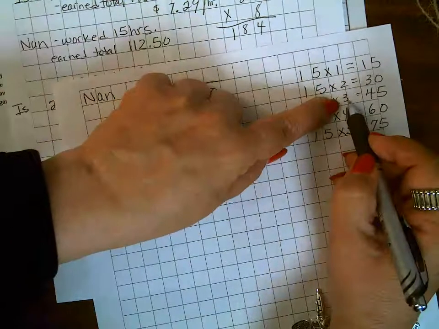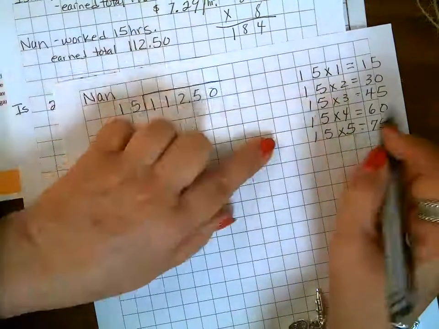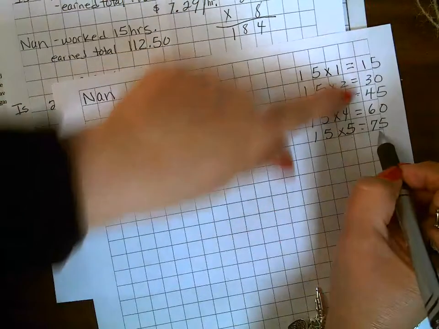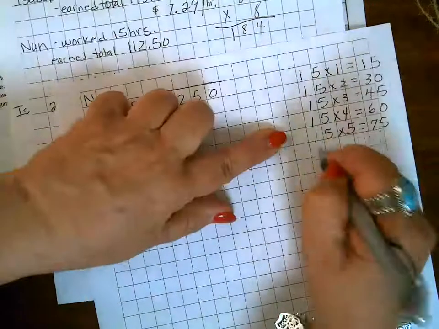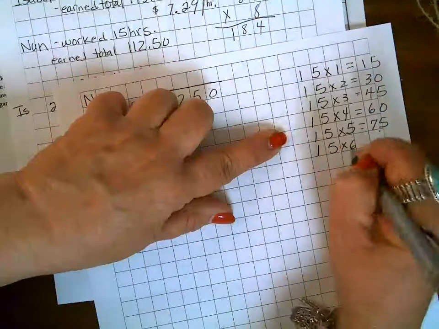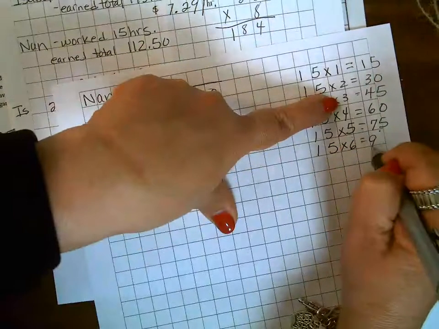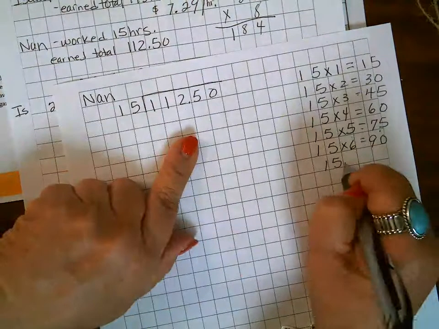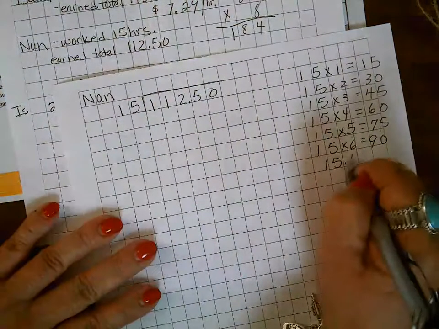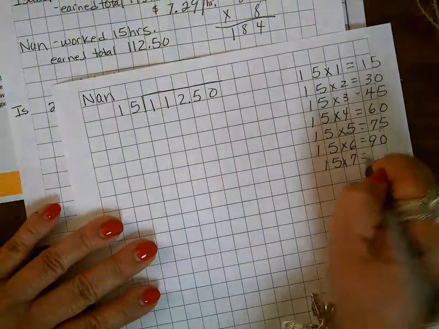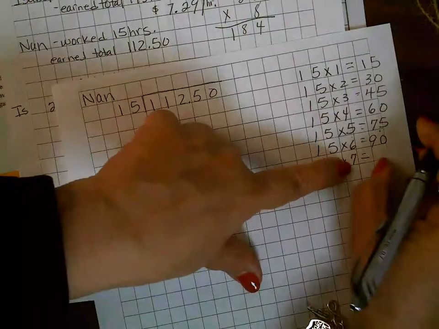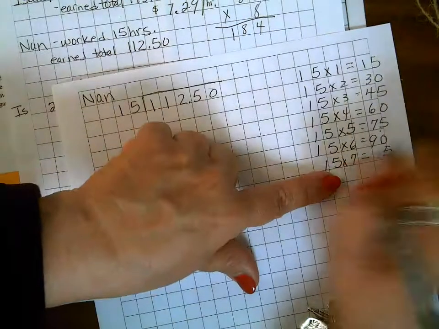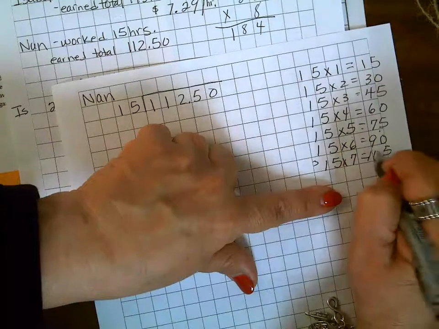So here I had this one plus another group plus the doubled up, because 3 plus 2 is 5. That's 75. Look at that right there. 15 times 6 doubled up is 90. 15 times 7, it's 105.